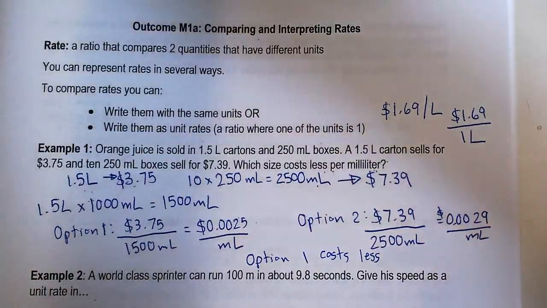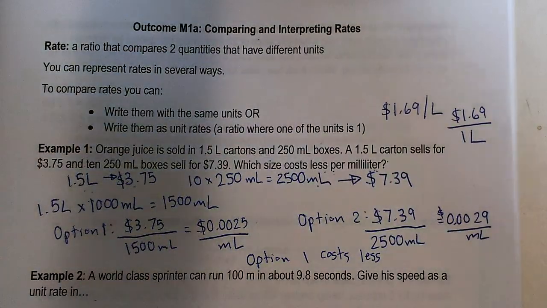It's very close. This is a good example of where you can use rates in the real world. Especially if you go shopping and you see that something is on sale, you can compare the cost versus the cost of a similar product to figure out which one is cheaper, and decide which one you want to buy or not.